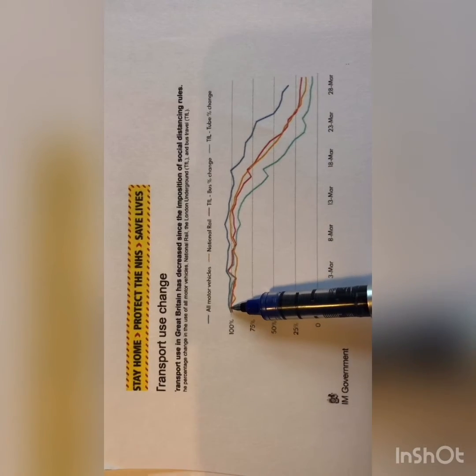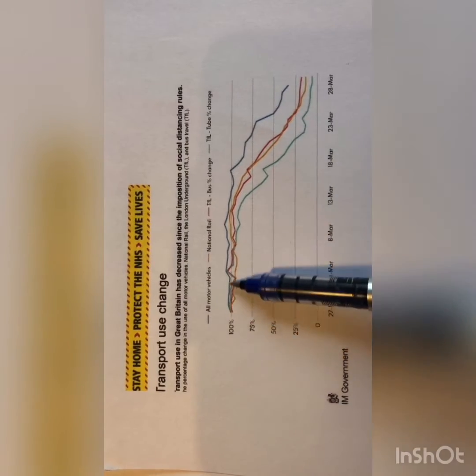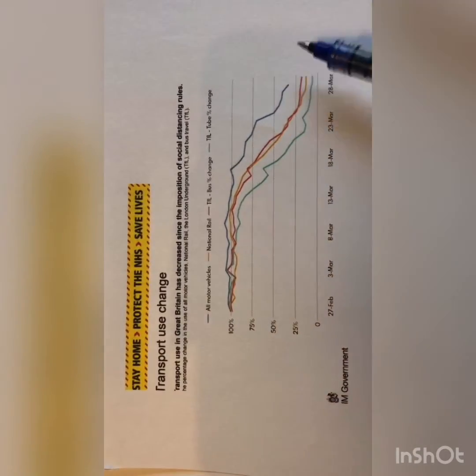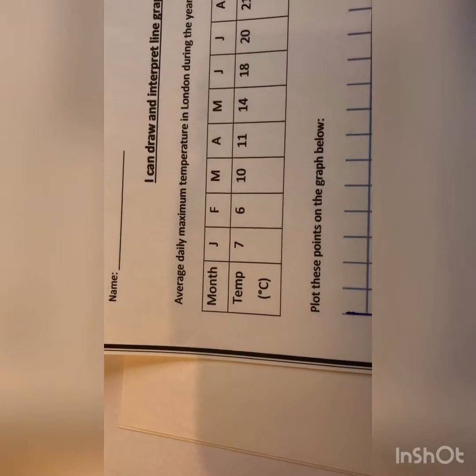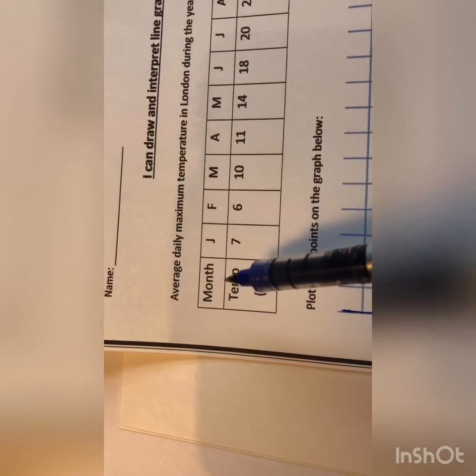compared to up here at the start of this graph, which is the 27th of February. So in 1 month, there's been a real drop in use. This is what this graph could tell us. If we had a bit more information, we'd be able to answer lots of questions about it. This is a real life graph, and it shows people in a really visual way exactly what the information is. I'm now going to show you how to plot a line graph about temperature.